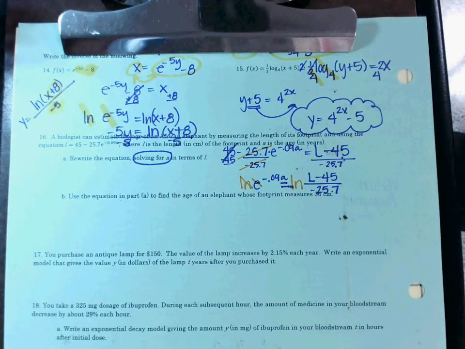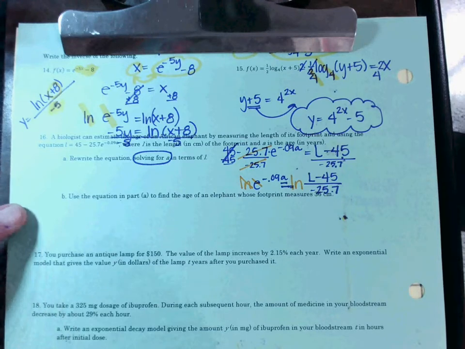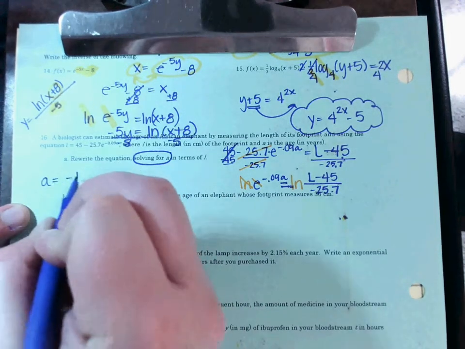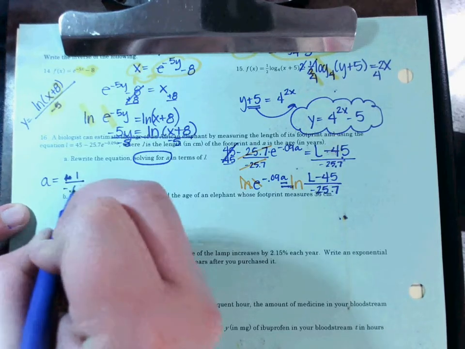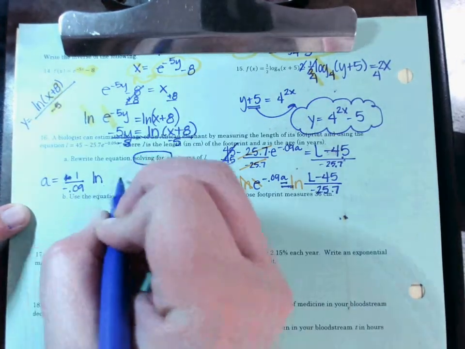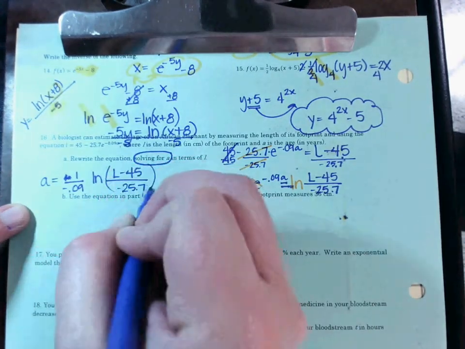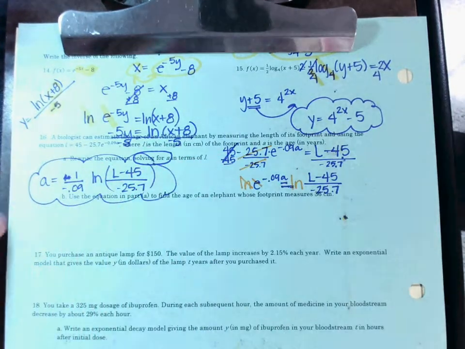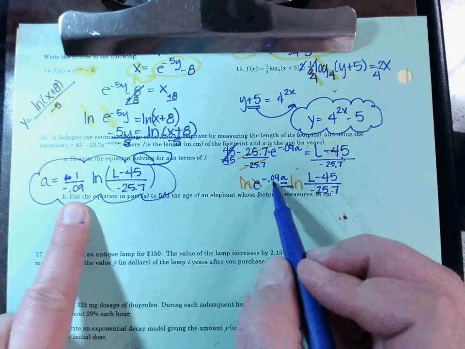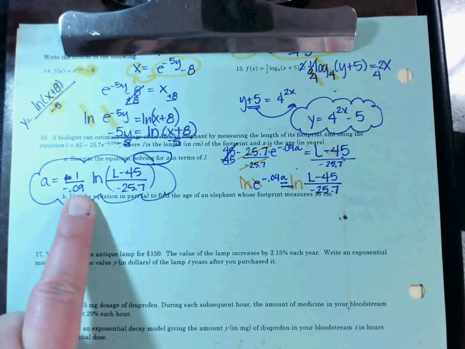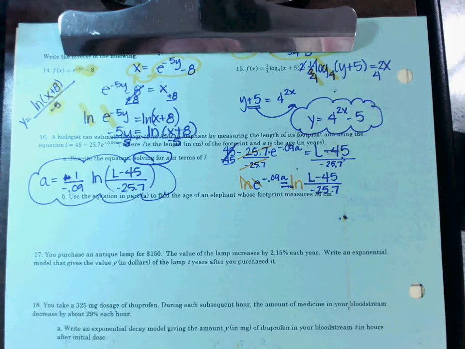It just has a number in front. How do you get rid of that number in the front? Divide. Now, to make it not look as ugly, do we remember that if you're dividing by 2, you can put a 1/2. If you want to divide by 3, you can put a 1/3. So for my final answer, I'm going to write it like this. A equals 1 over negative 0.09, and then ln of (L minus 45) over negative 25.7. But keep in mind that if I put the negative 0.09 that was here on the bottom, that's the same as me dividing. It just looks a little different. Okay?